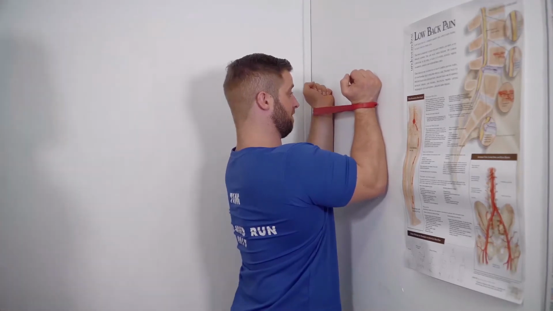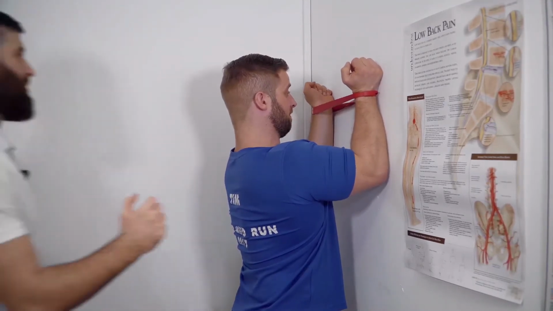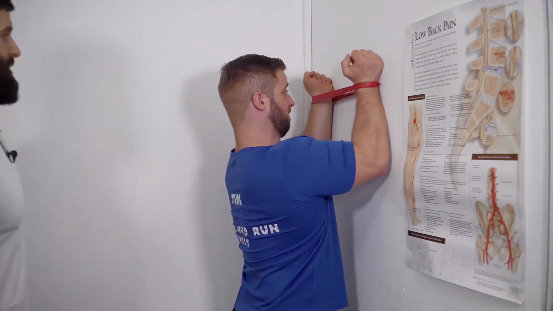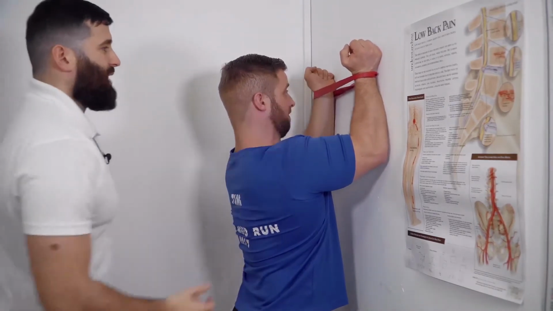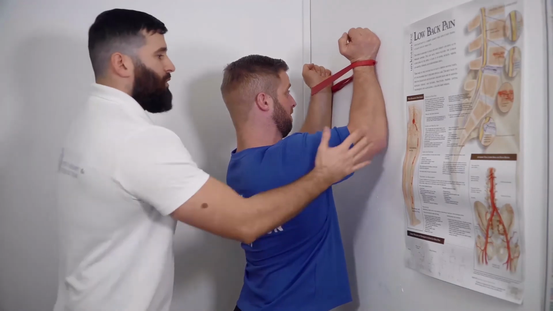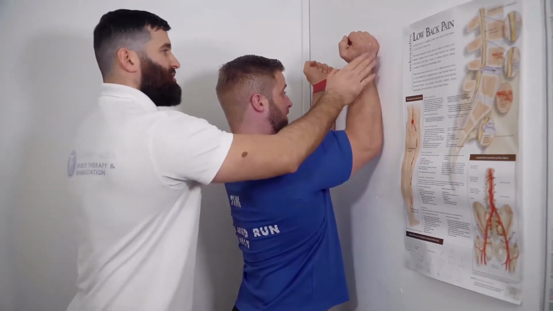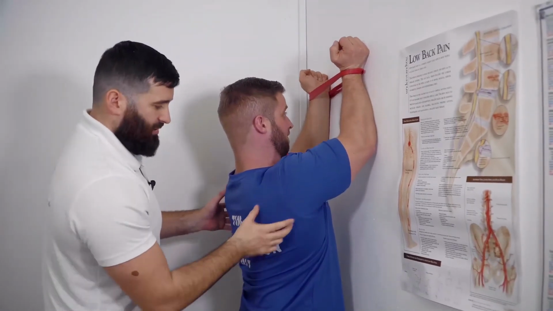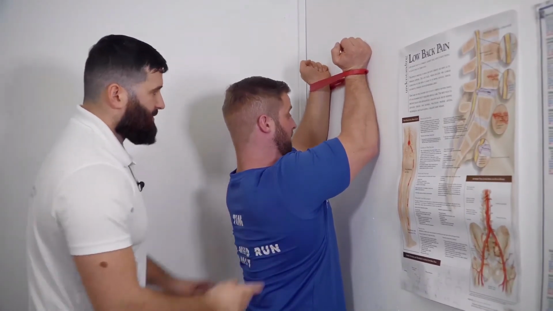That's it, good. Remember, use the C, don't go directly up. By maintaining the tension of the band, we don't want to lead out with the elbow. It's all coming from the wrist and forearm. We should be working the rotator cuff right here. You feeling that? I am, yeah.